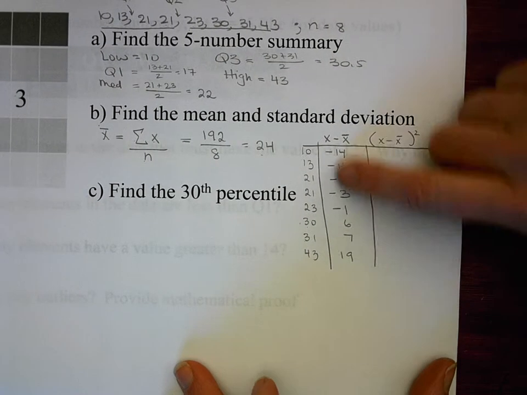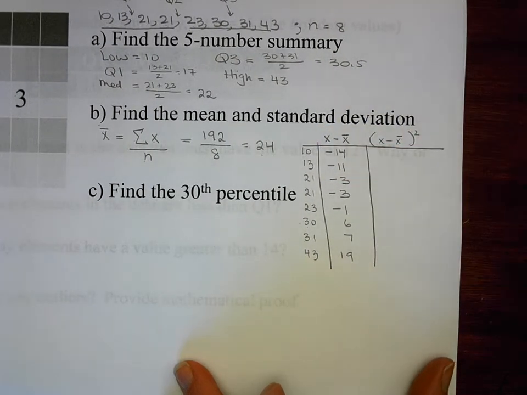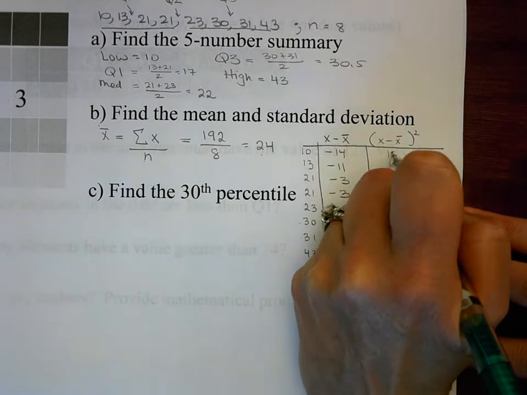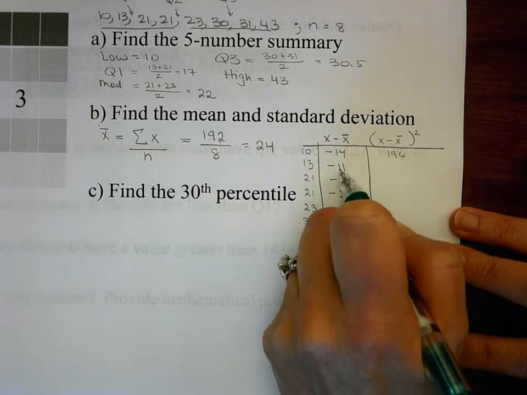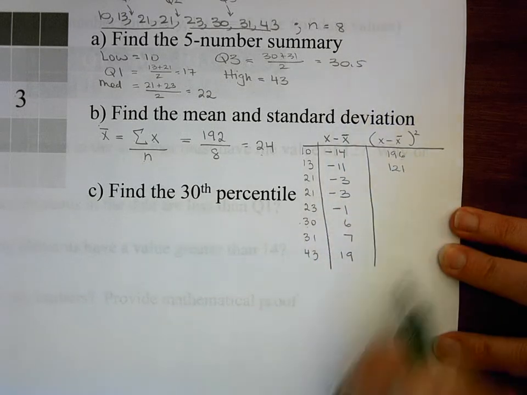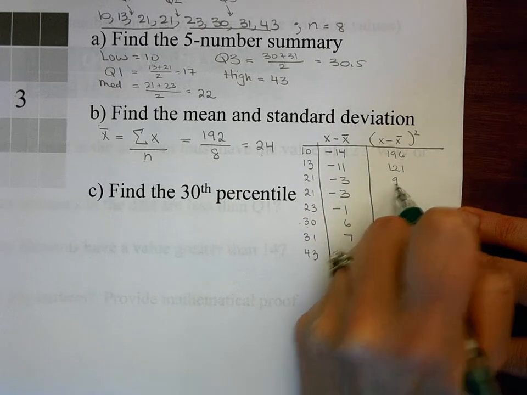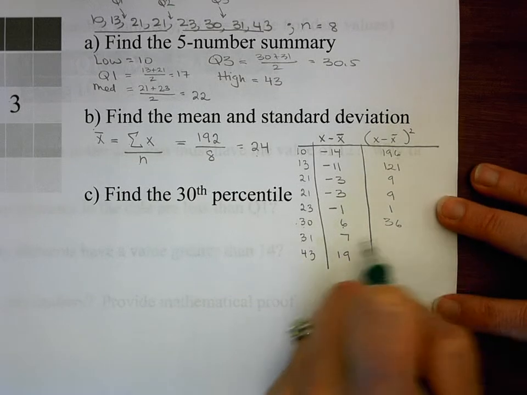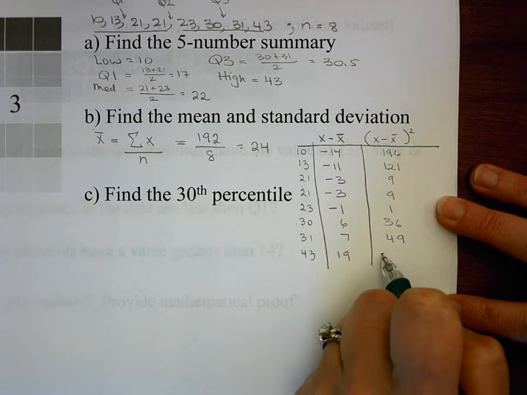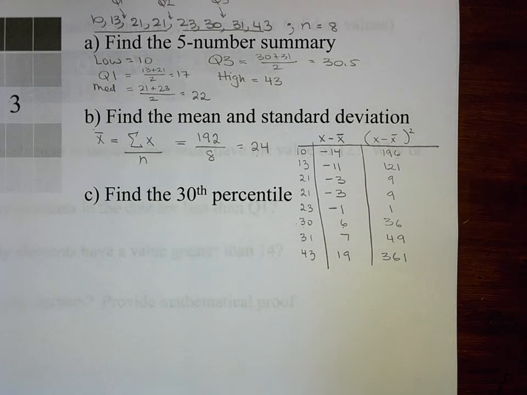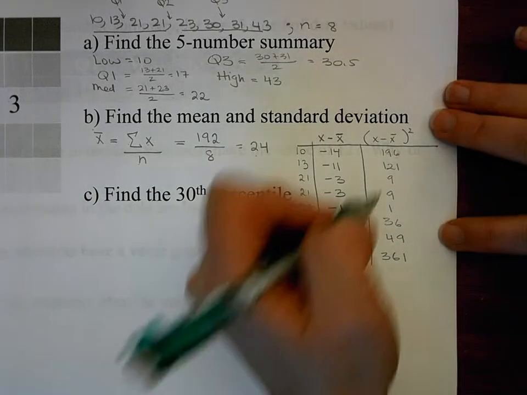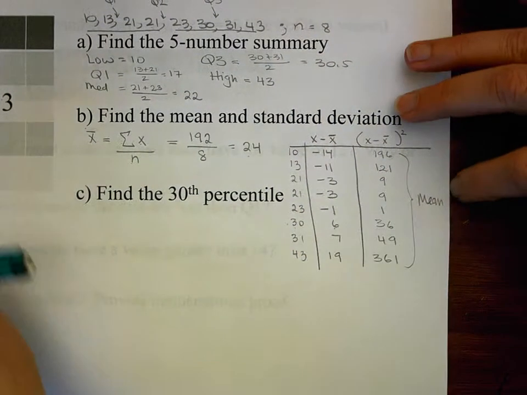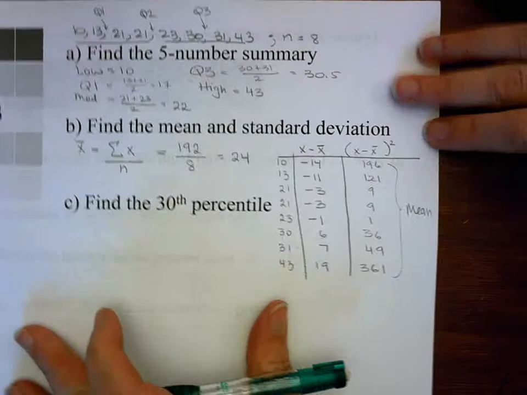So I subtracted 24 from all of the values, and then I want to square them. So then when I do this, I'm going to do negative 14 times negative 14, 11 times 11, and so on down the line. So negative 3 times itself, negative 1 times itself, positive 6 times itself, 7 times 7, and 19 times 19. And then once I get here, I want to find the mean of these values. And that mean, remember, is equal to the variance.